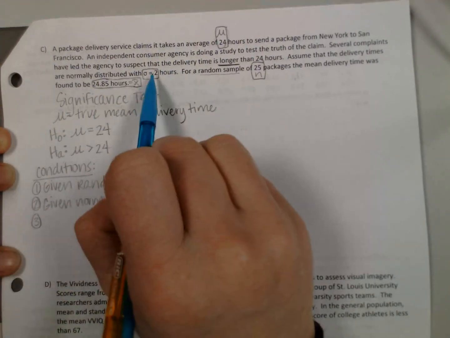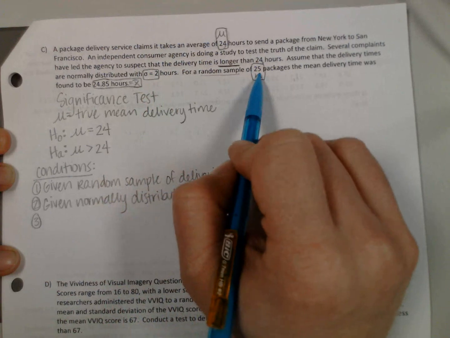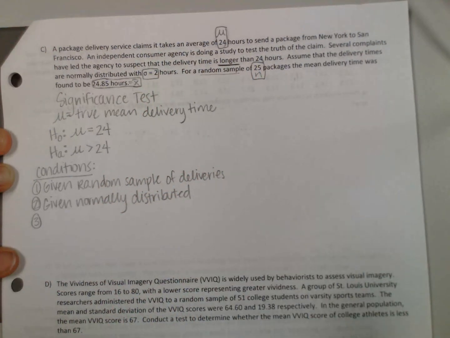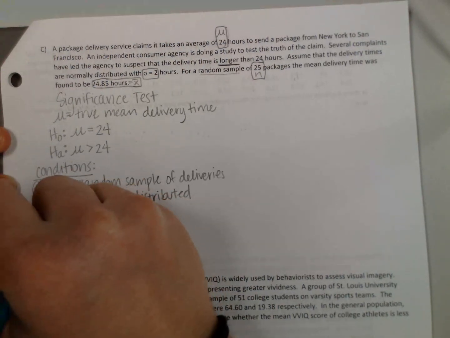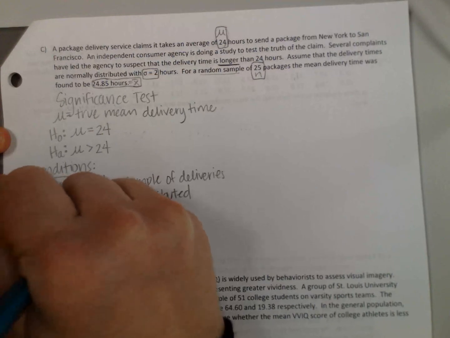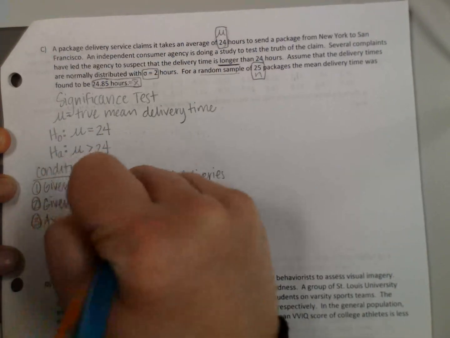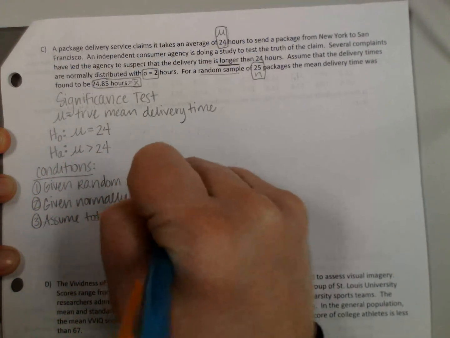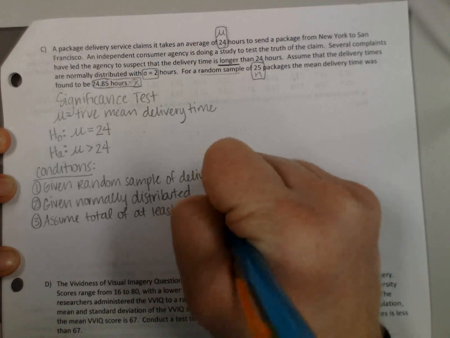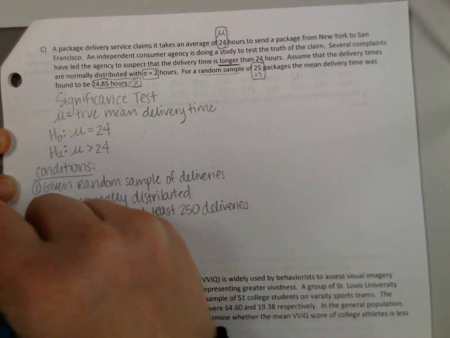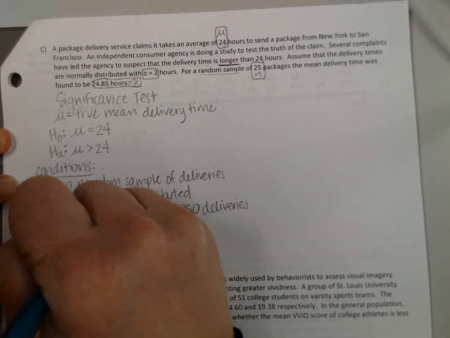And a sample of 25 packages means that we're hopeful there was at least a population of 250 packages. From New York to San Francisco, that feels completely reasonable. I'm sure there was at least 250, if not a whole lot more. So assume a total of at least 250 deliveries. So samples are independent.